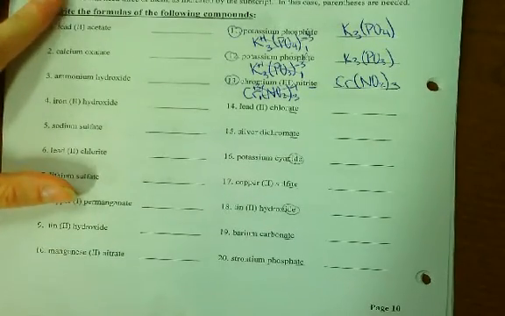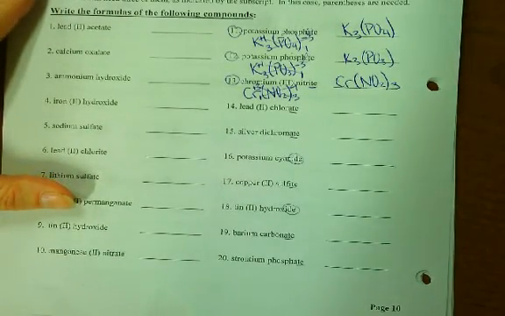Okay. Remember, almost right is wrong in chemistry. Good job, y'all. If you need some more help, please don't hesitate to come in for after-school tutorials.